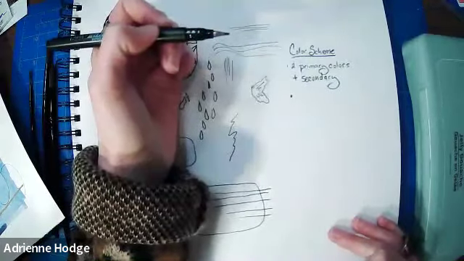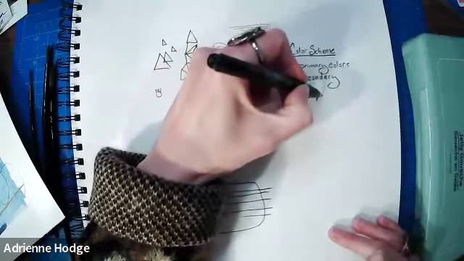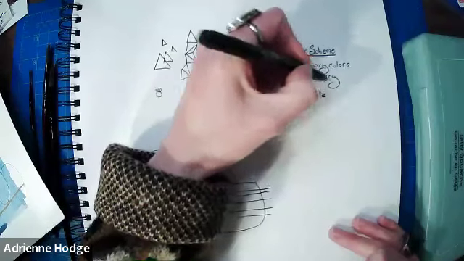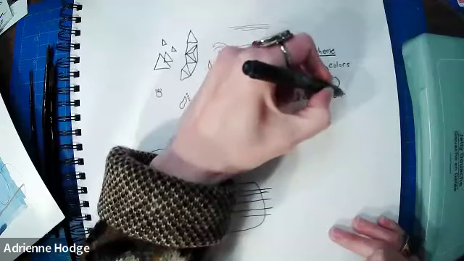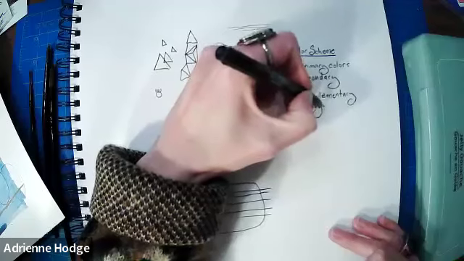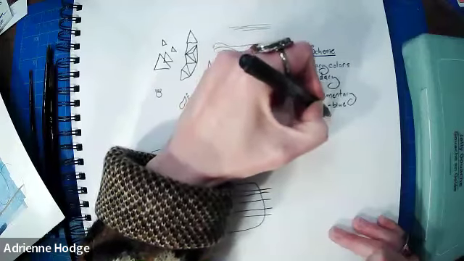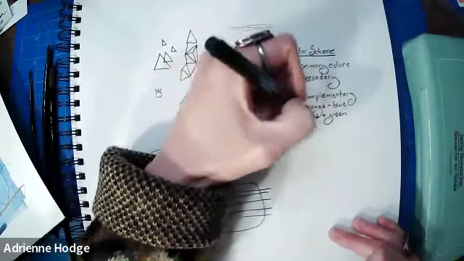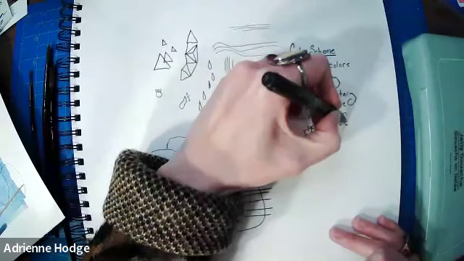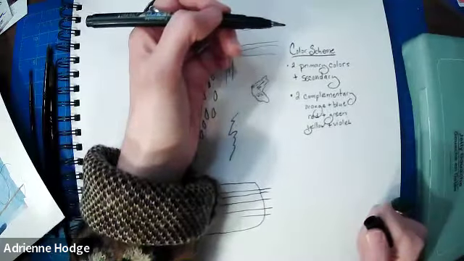Another idea could be two complementary colors. And it's complement with an E, not with an I. So they're opposite on the color wheel. So that would be orange and blue, red and green, or yellow and violet. But if you do this, I recommend that you subdue or mute one of these colors.